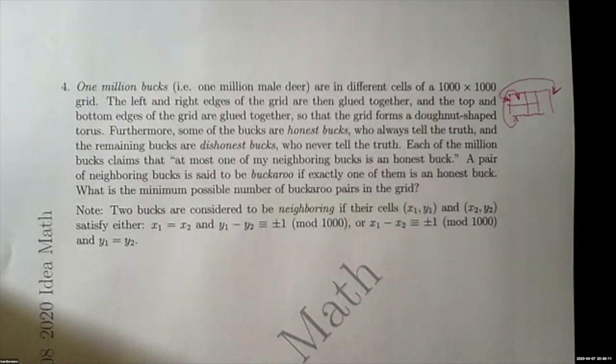Each of the million bucks claims that at most one of my neighboring bucks is an honest buck. A pair of neighboring bucks is said to be a buckaroo if exactly one of them is an honest buck. What is the minimum possible number of buckaroos in the pairs in this grid?